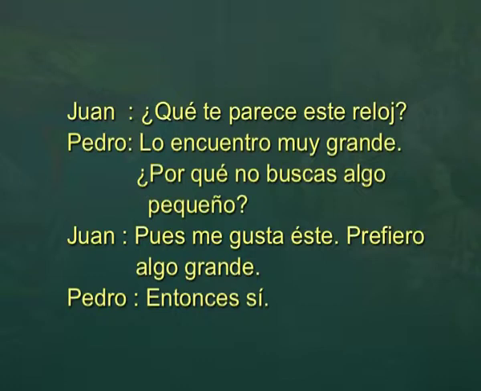I find it very big. And he says, ¿por qué no buscas algo pequeño? Why don't you look for something smaller? Juan says, pues me gusta este. Well, I like this. Prefiero algo grande. And Pedro says, entonces sí.